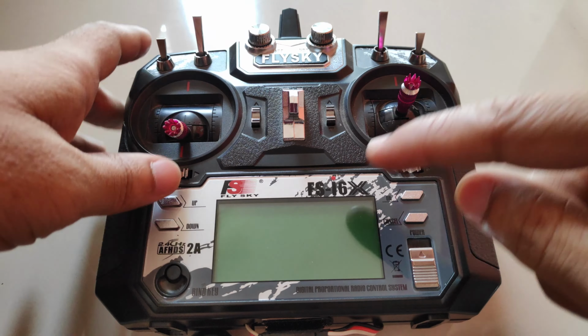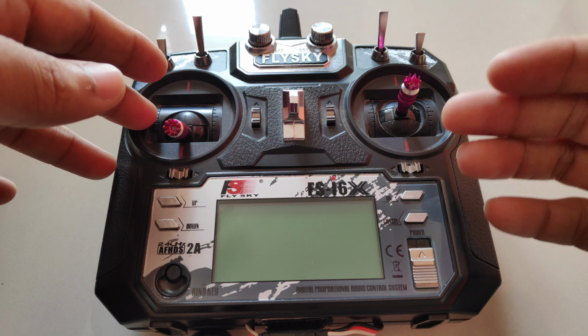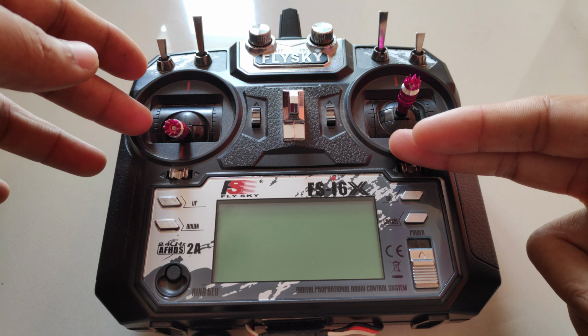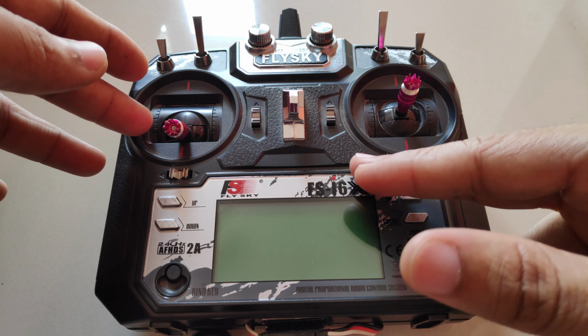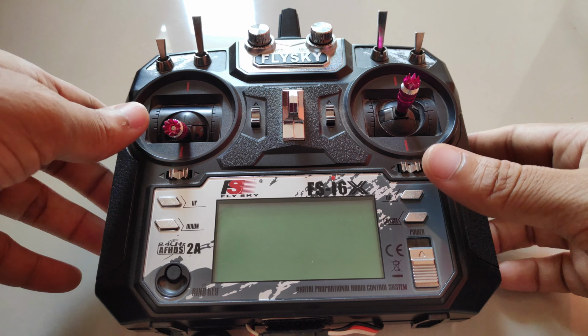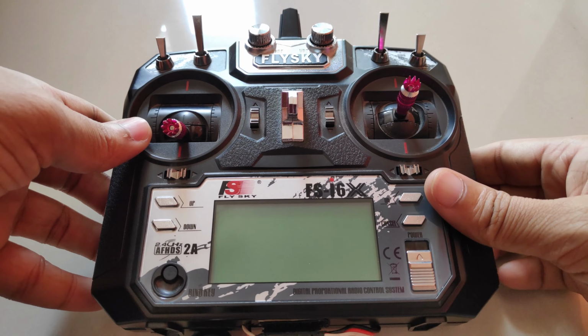Alright, so the FlySky FS-i6X radio has got a whole list of improvements and features with the latest version of OpenTX firmware, and that's what we will take a look at in this video. So first, let's install OpenTX version 1.4 on the radio transmitter.